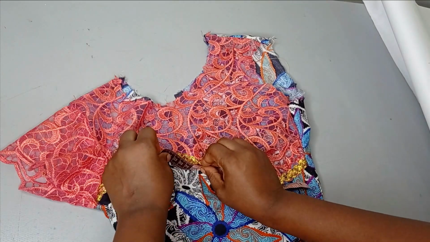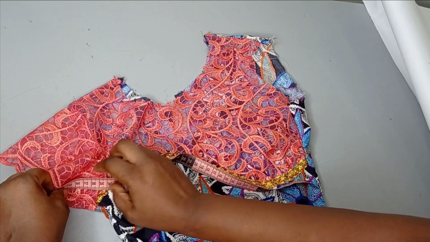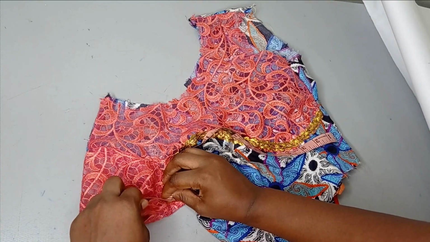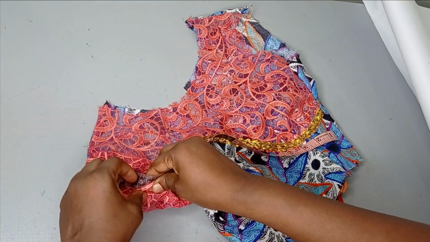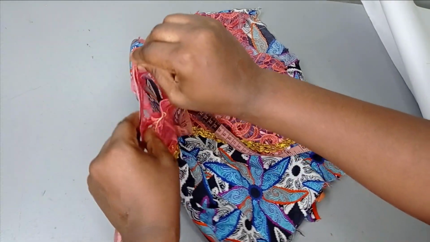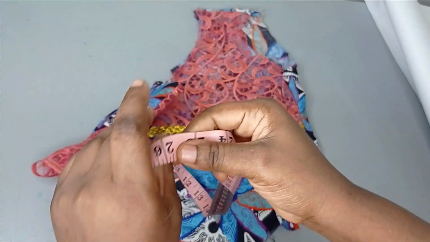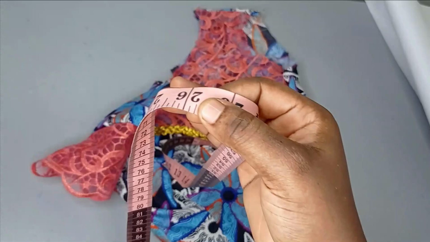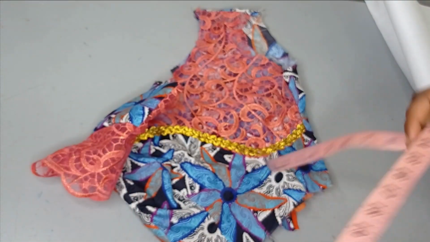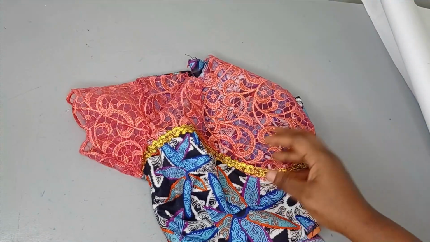So you can see I am taking my measurements, and then when I get here I'll just extend this here, and then from here now I'll measure it round my sleeve. Okay, so after measuring it now I have around 26 inches. So this 26 inches is going to be the circumference for my flare, and I'm using the flare for this. It's actually a flounce, but you can cut it anyhow you want.